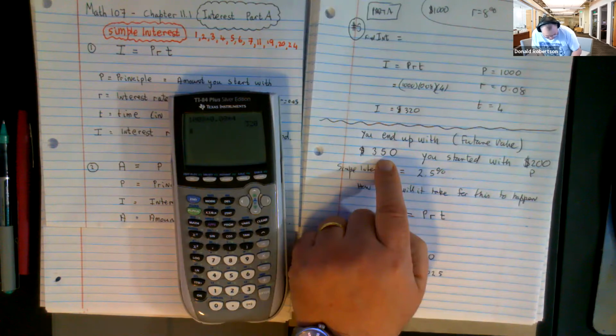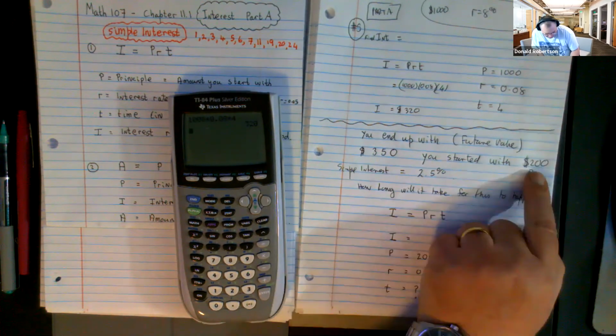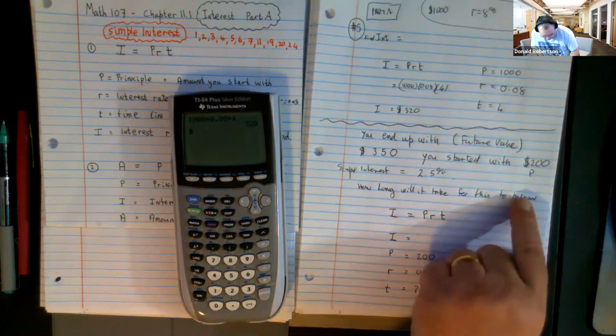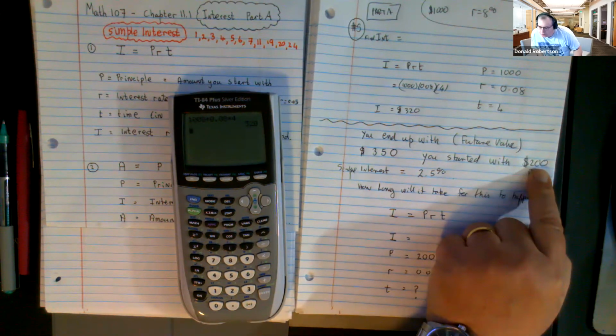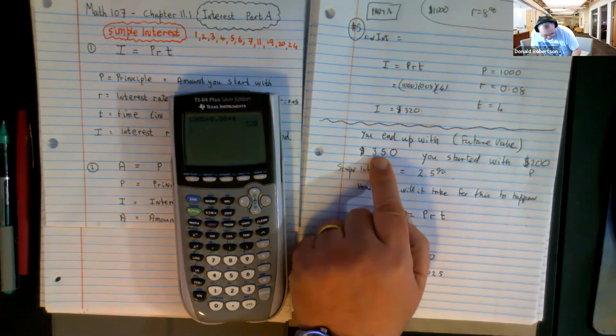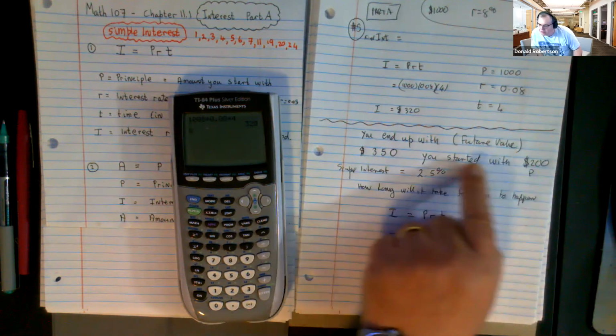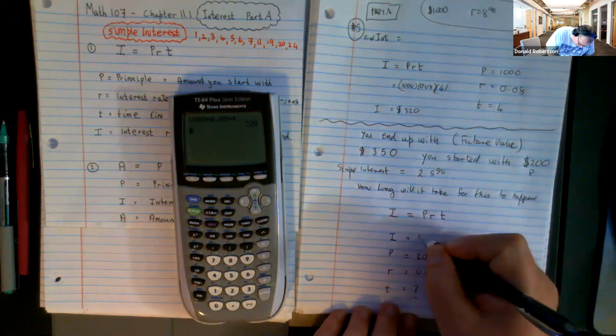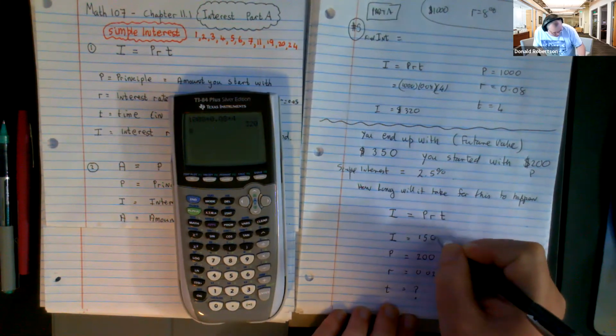That's what I end up with. And the interest definitely isn't what I started with. Don't I have to do a little calculation in my head to figure out how much interest I got? So if you started with $200 and in the future it's now worth 350, isn't the interest the extra that you've managed to create? And so in this case, you put in 150.